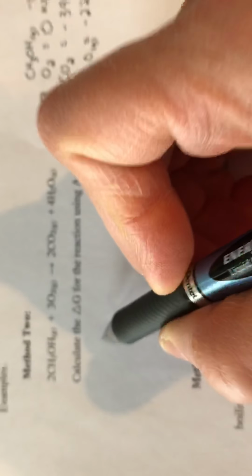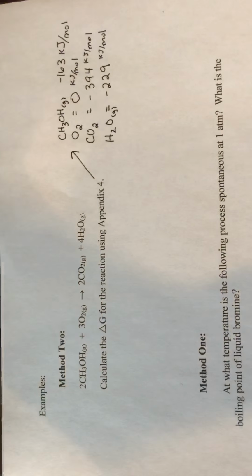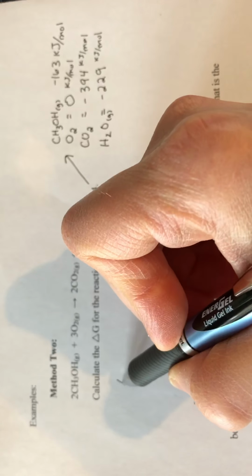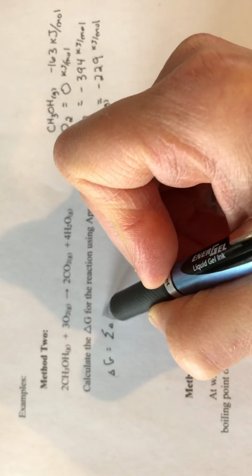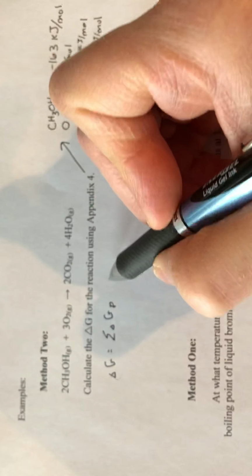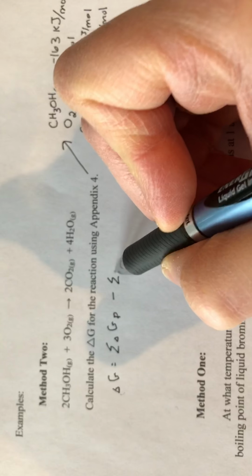All right, how to solve the problem. I'm going to set this up just like we do any other formation problem. We're going to say that delta G is equal to the sum of the delta G of the products minus the sum of the delta G of the reactants.